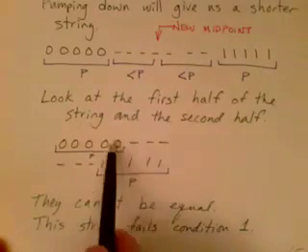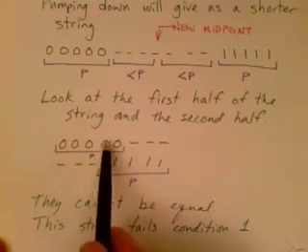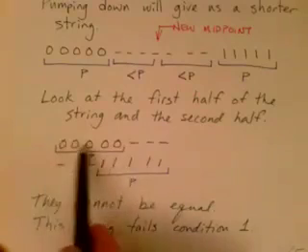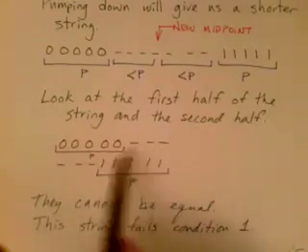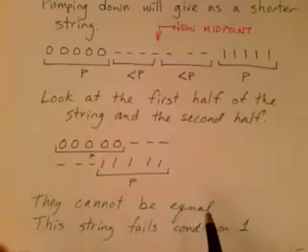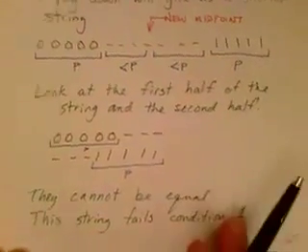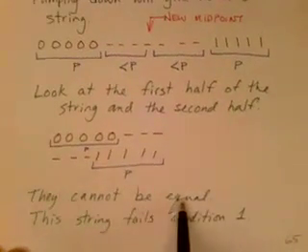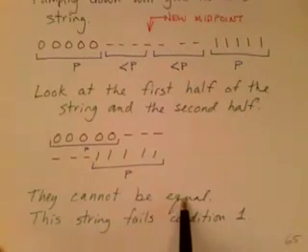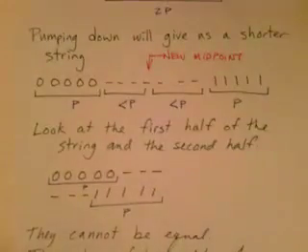If you think about it, there has to be an overlap between these zeros and these ones, and therefore the first half of the string cannot possibly be equal to the second half. So again, we've shown that the pumping property is violated. What we've shown is that for all the ways that we can break this string up into the 5 pieces, the pumping property will be violated, and therefore the pumping property can't hold for this language, and therefore this language is not context-free.